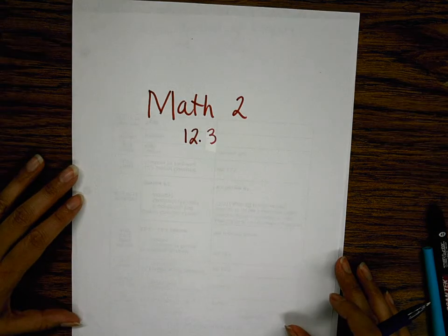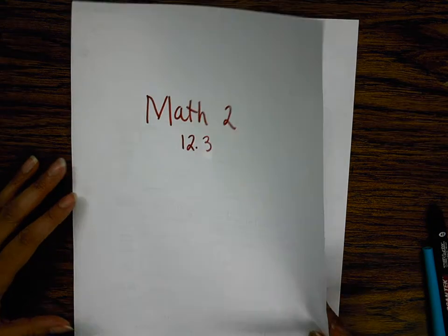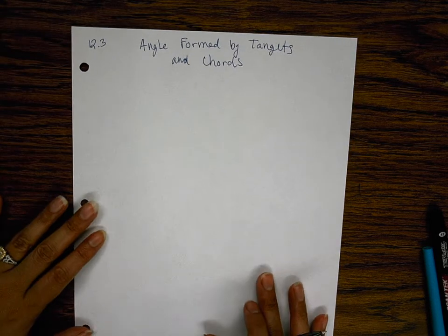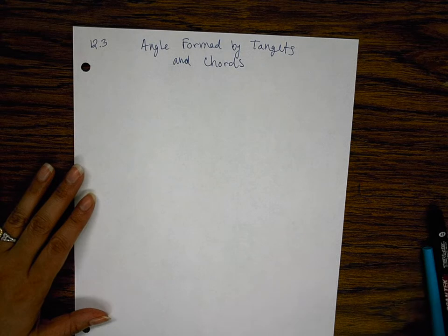This is Math 2, 12.3 notes. That's Math 2, Unit 12, Lesson 3 notes. The title is Angles Formed by Tangents and Chords.